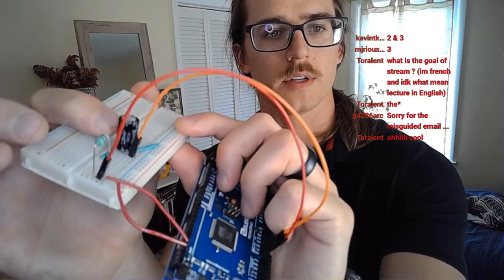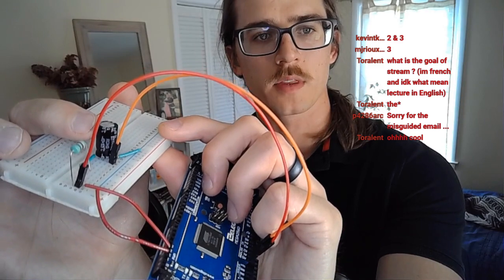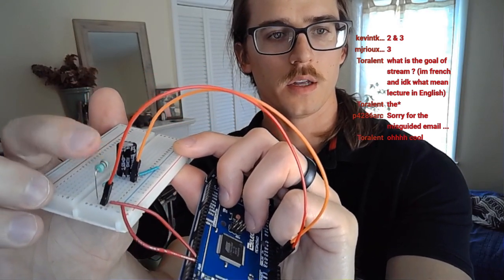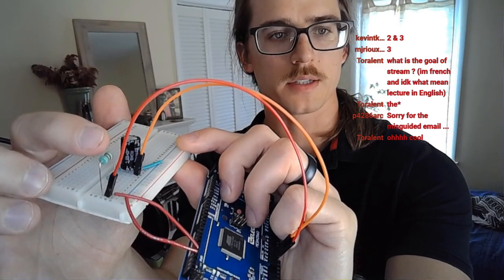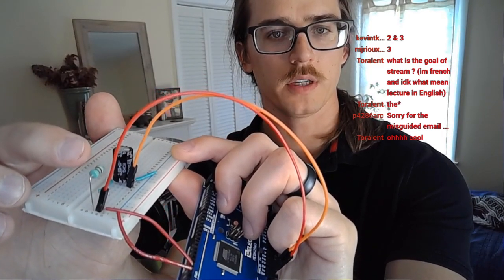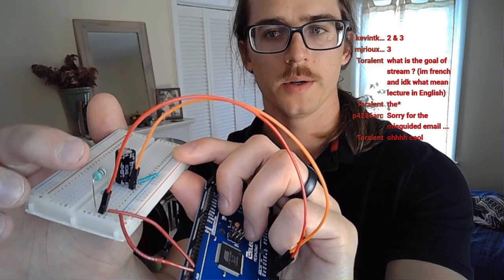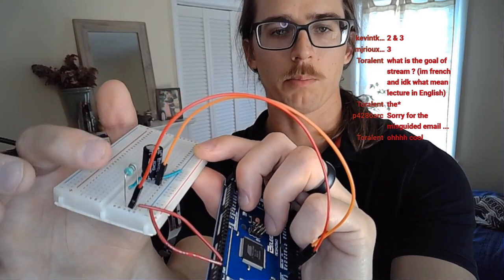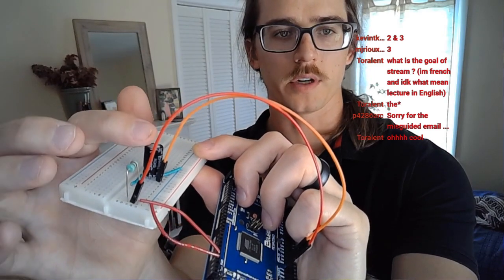We have this capacitor, and this guy right here looks like a resistor, but it's actually an inductor. And the inductor, combined with the capacitor, is what makes this a second order circuit. So we'll go through all the details of that.